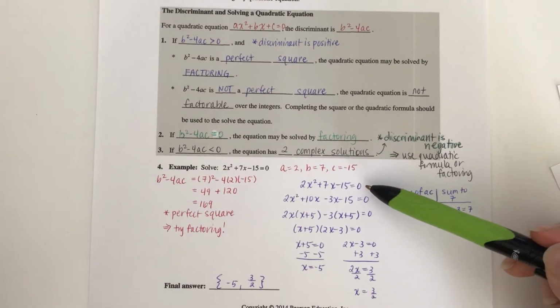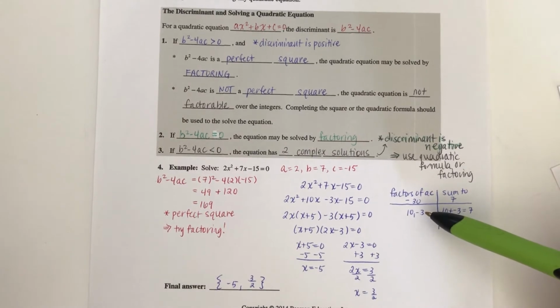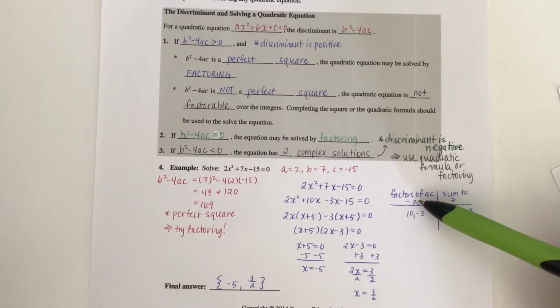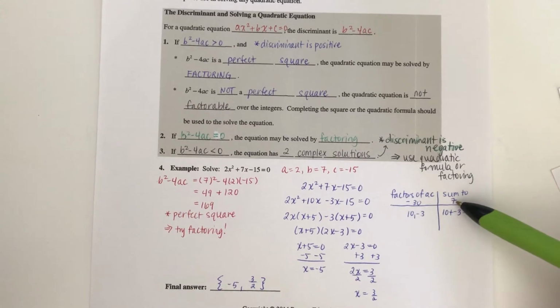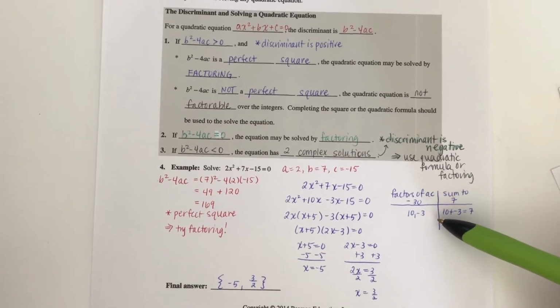So over here is my equation. I'm going to use the AC method, so I multiplied 2 times negative 15, and I'm looking for factors of negative 30 that add up to 7, and I chose 10 and negative 3.